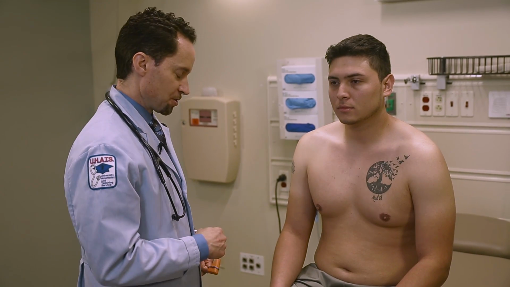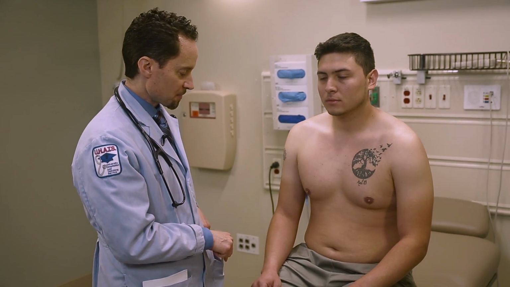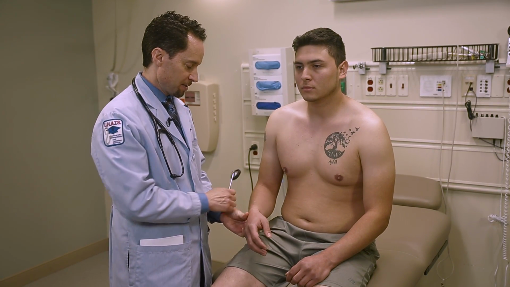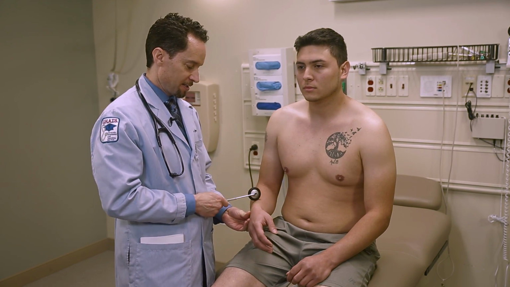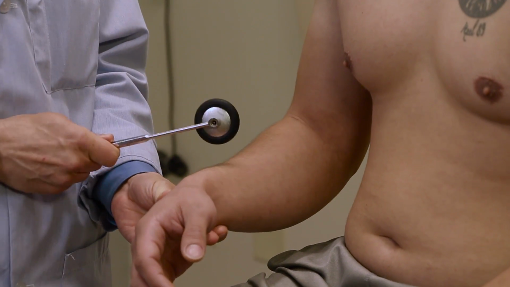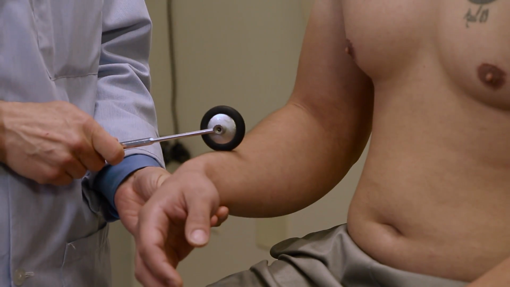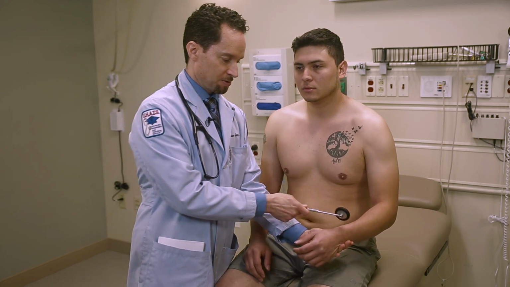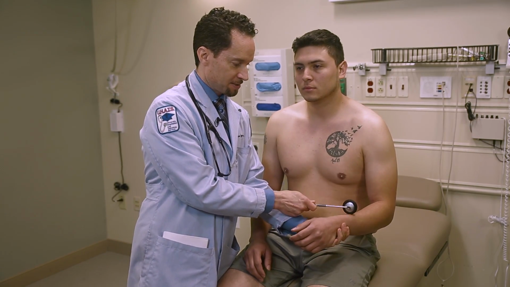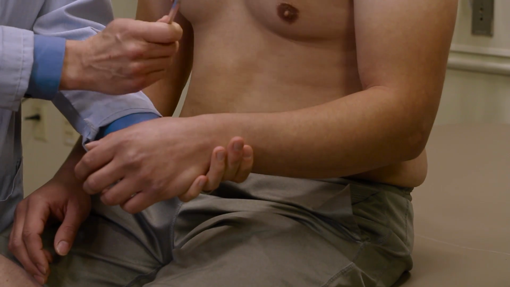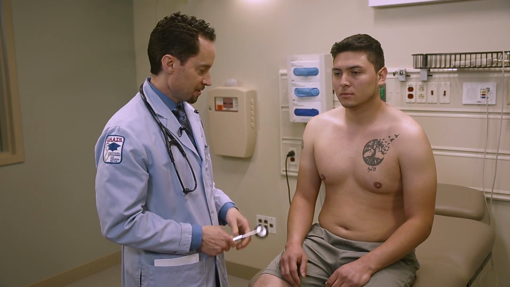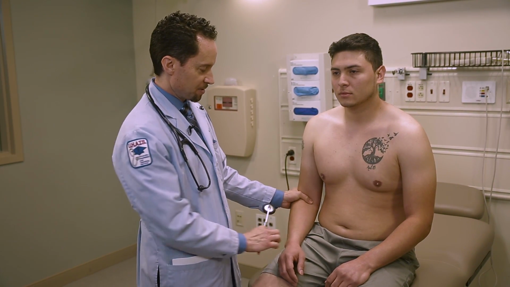So I'm going to do an upper body one to start with, and I'm going to try his brachioradialis here. I'm going to try to hit that tendon, and that should cause him to flex his elbow a little bit, and you see that little flexion. And I'm going to do the other side. His arm should just be relaxed, and I'm just going to get a little bit of flexion, and that shows me that that's intact.